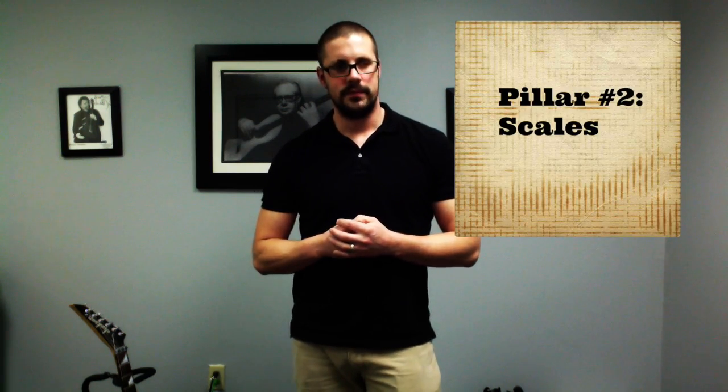But I think the most important part is being able to write them, and then you really know you have it mastered. The second pillar is scales. So your major scale and your 3 minor scales in the classical format. You have your major scale, and then you have your 3 minor scales: natural minor, harmonic minor, and melodic minor.